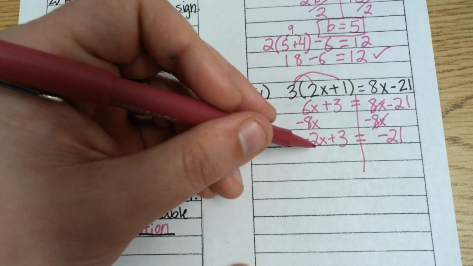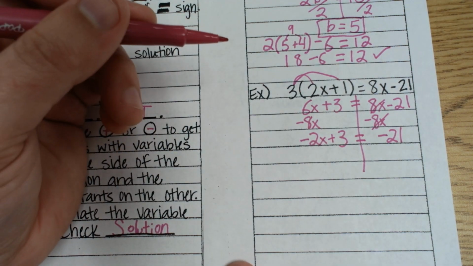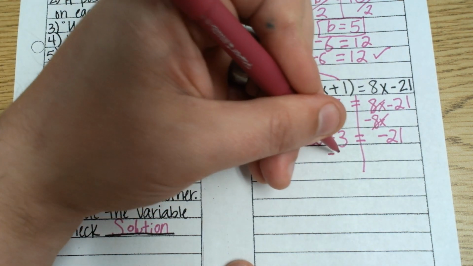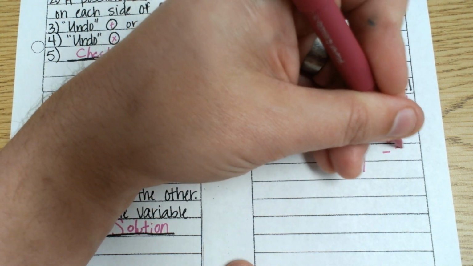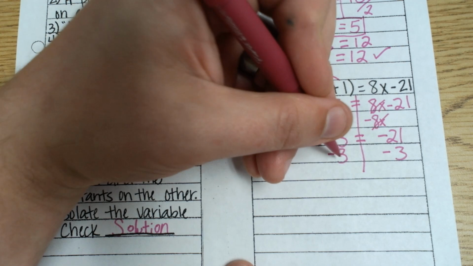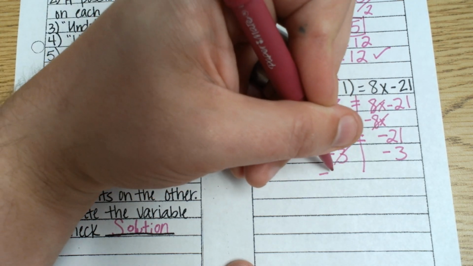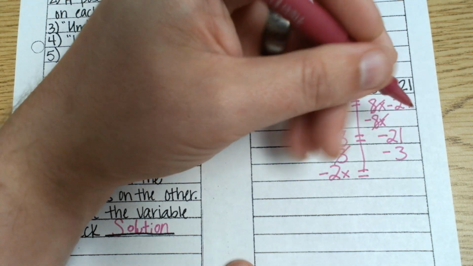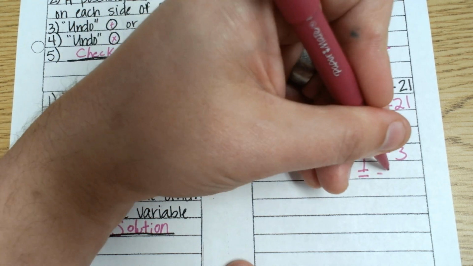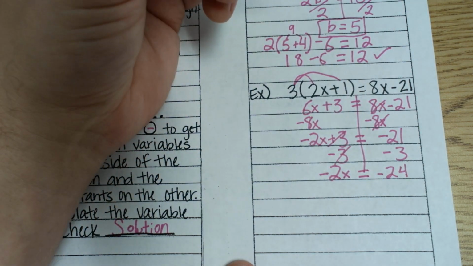Next thing I want to do is take and get rid of that 3 on this side. So I'll do positive 3 minus 3 and subtract 3 on the other side as well. Those will zero out, leaving me with a negative 2x is equal to negative 24 on this side.